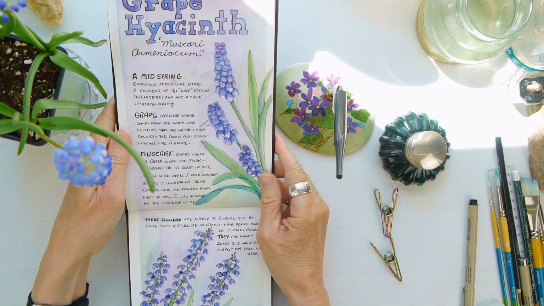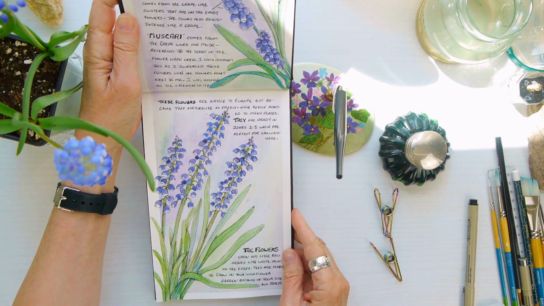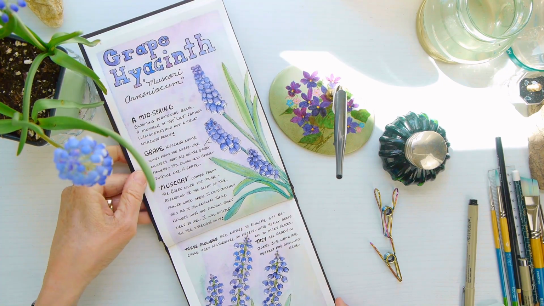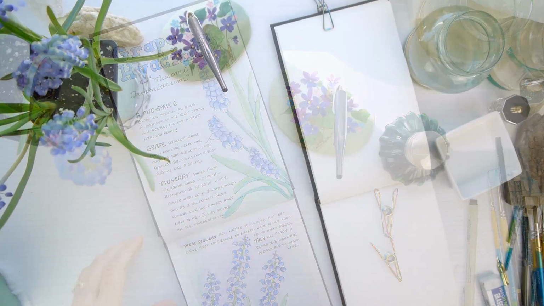As I nature journal these grape hyacinths, I'm also going to share with you some tips on how you can make more interesting layouts in your nature journal.